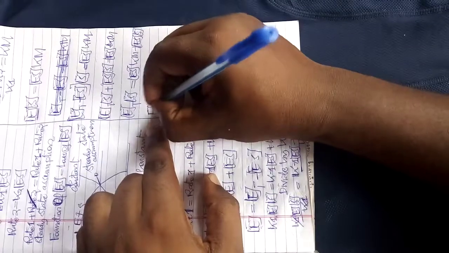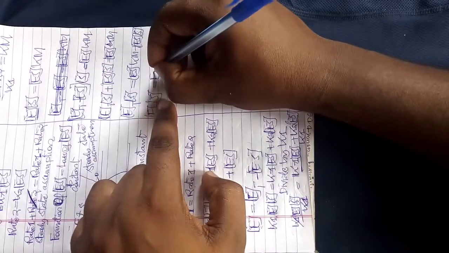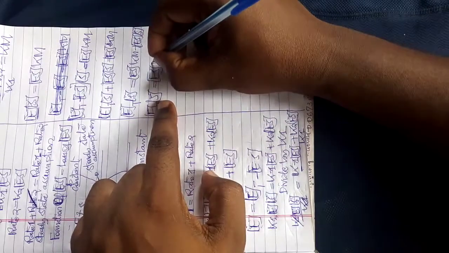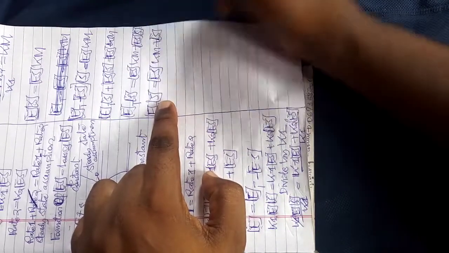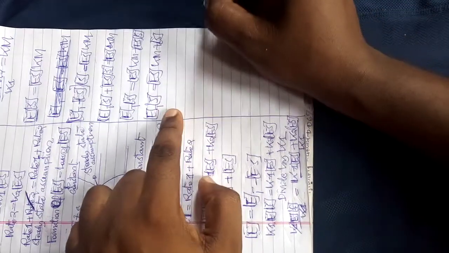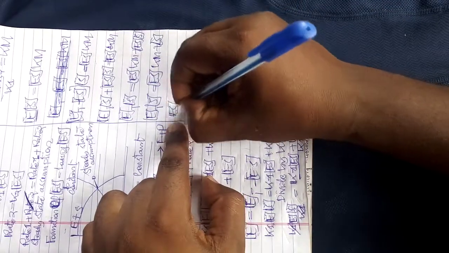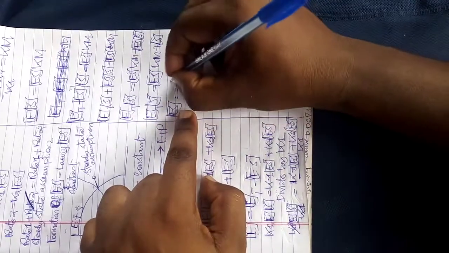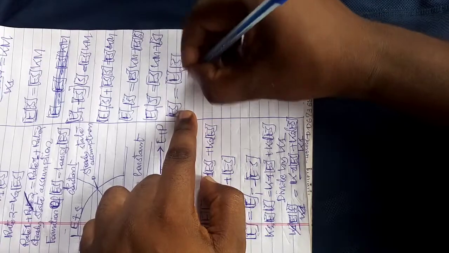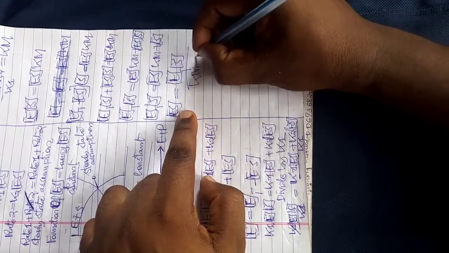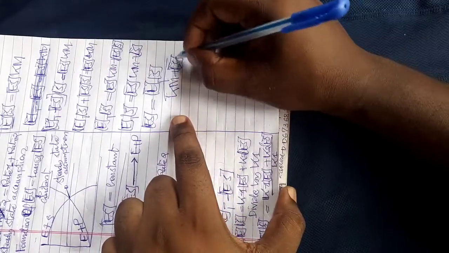So total enzyme concentration times substrate concentration, if I take the enzyme substrate concentration out, is going to be Km plus substrate concentration. So if I make enzyme substrate concentration the subject, it is going to be total enzyme concentration times substrate concentration over Km plus substrate concentration.